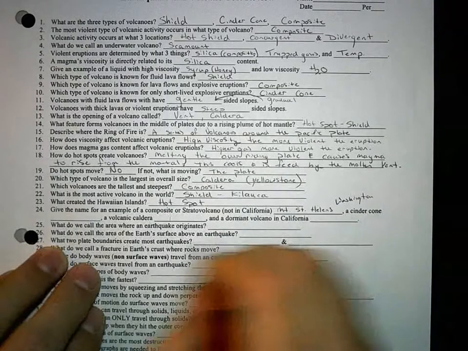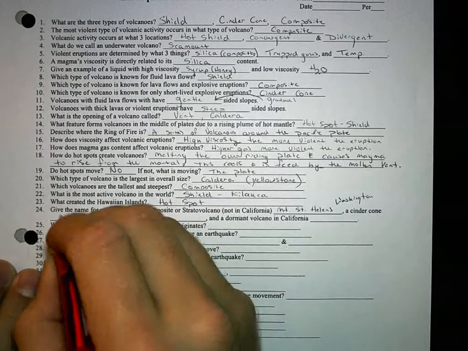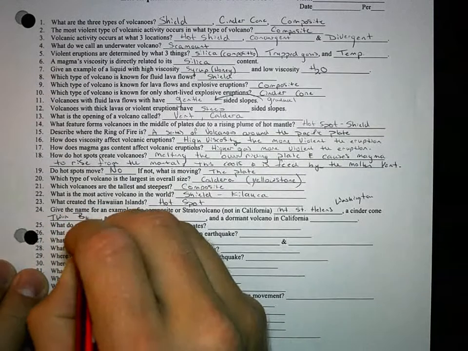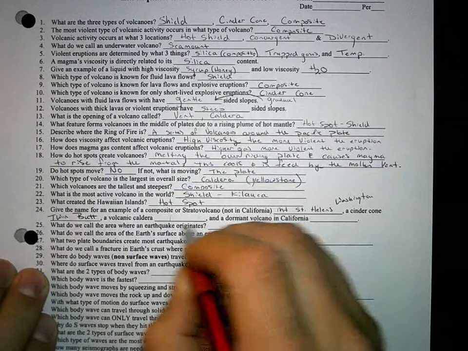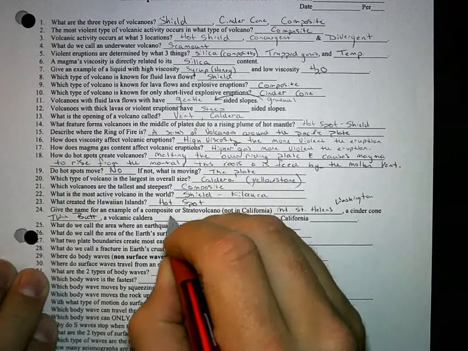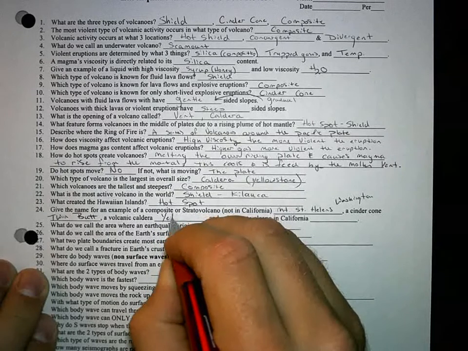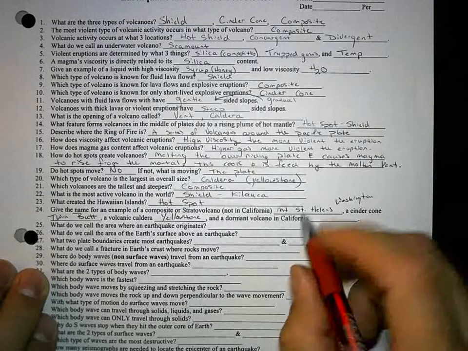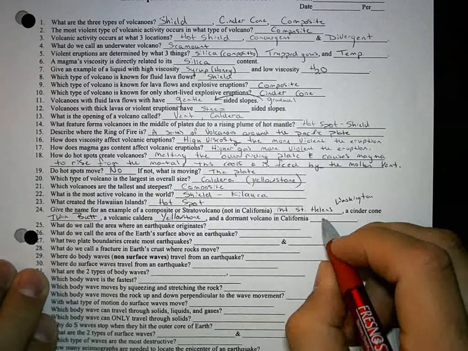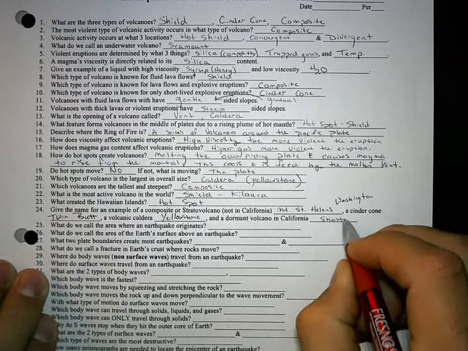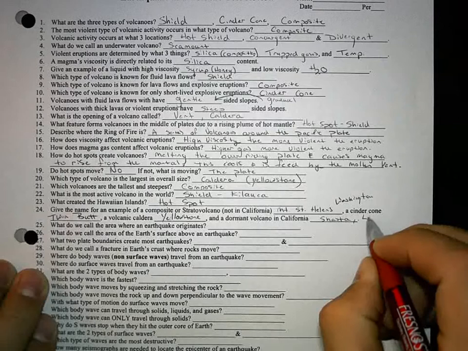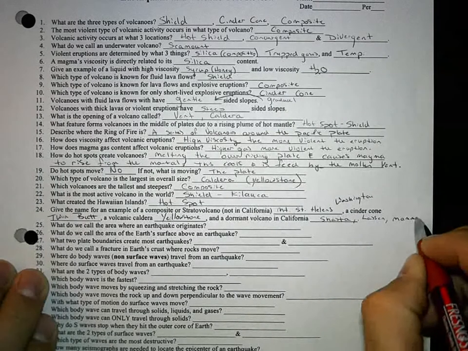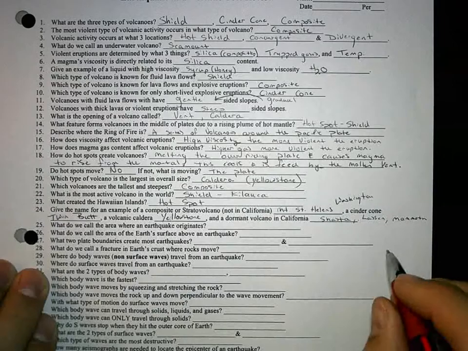A cinder cone volcano. They're normally called buttes. So there's one in California called the Twin Buttes, and a caldera would be like Yellowstone. And dormant volcanoes in California like Shasta, Lassen, Mammoth. All those are dormant volcanoes.